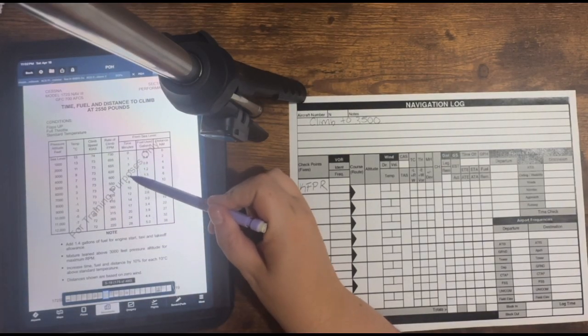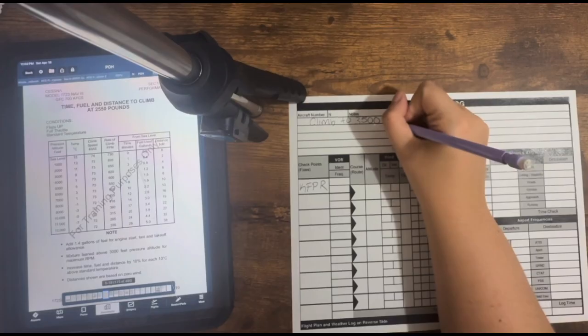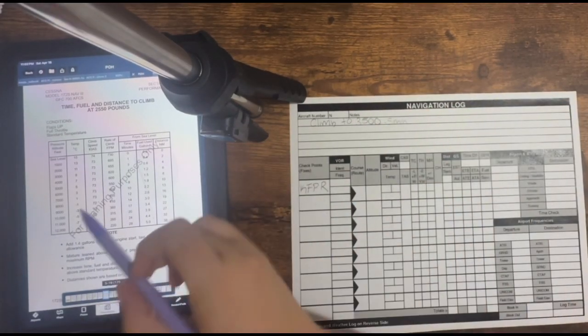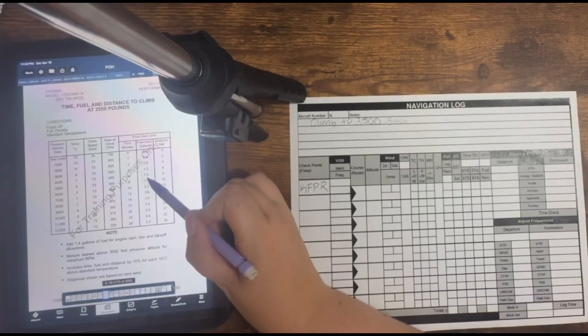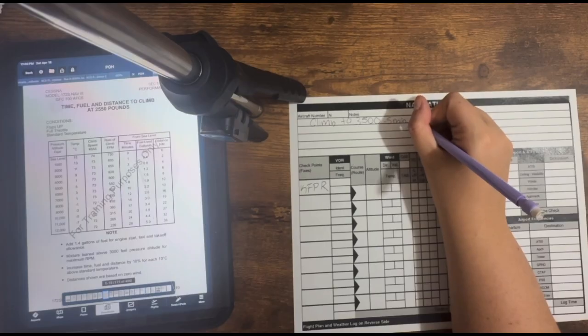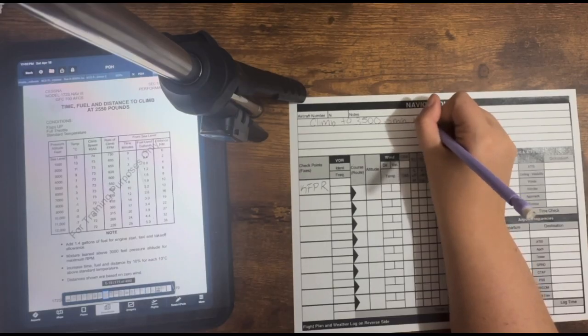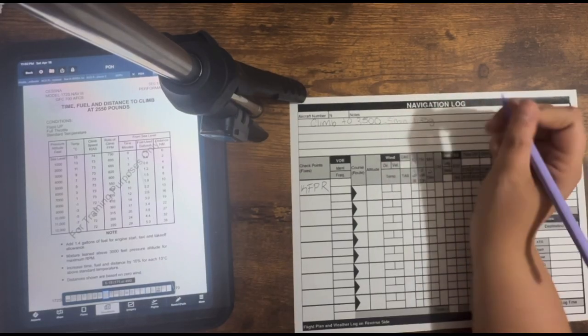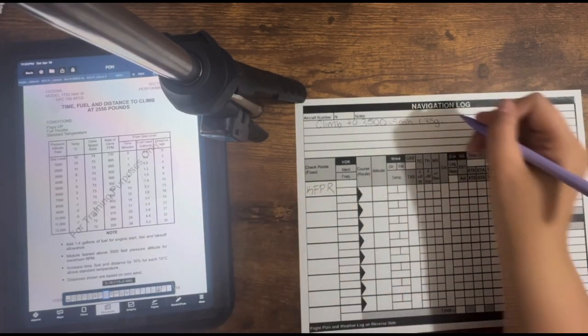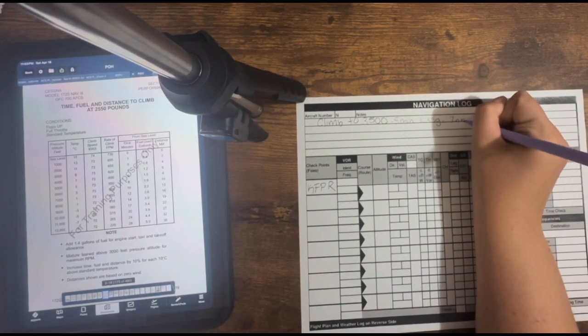It's going to take 4 to 6 minutes, so 5 minutes, and I'm writing that up here. 5 minutes. It's going to take between 1.2 and 1.5 gallons, so 1.35 gallons. Next, the distance, so 6 and 8, so 7 nautical miles.